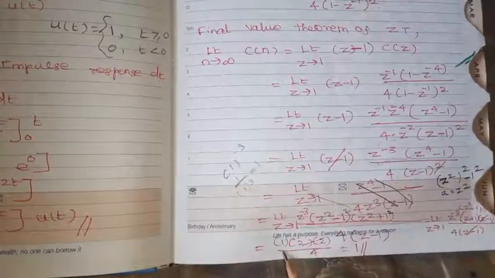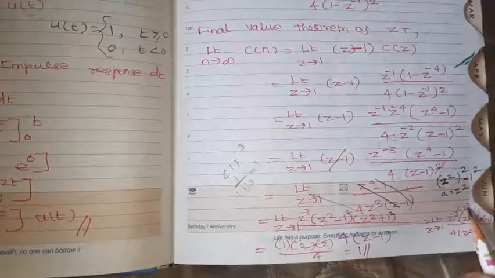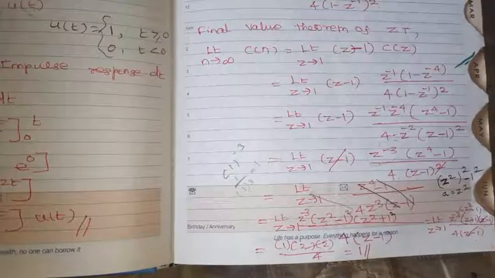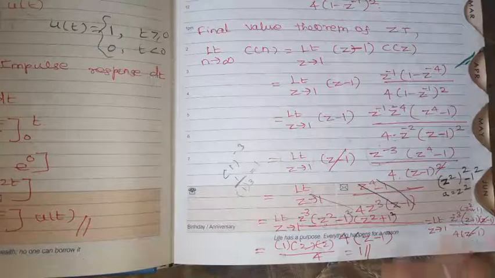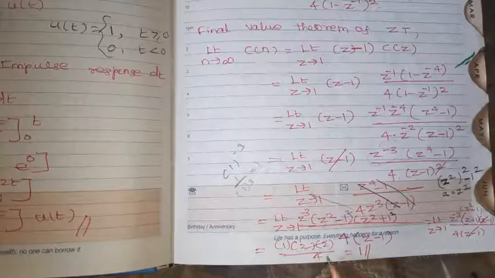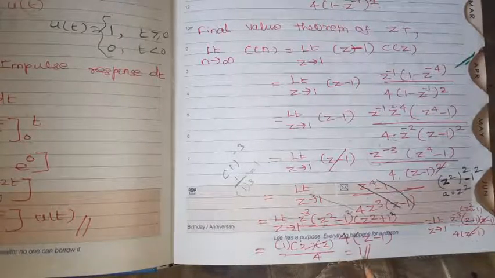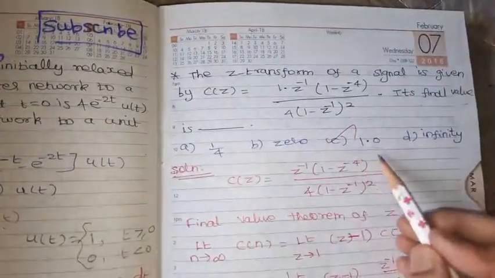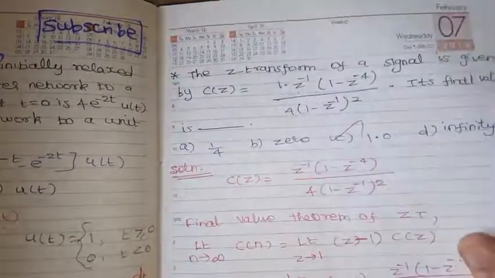So 1, then z squared plus 1 is 1 plus 1, 2, then z plus 1 is 1 plus 1, 2, divided by 4 in the denominator. So these get cancelled. We will get 1 as the answer. So the final value of the given function is nothing but 1. So 1 is the answer.